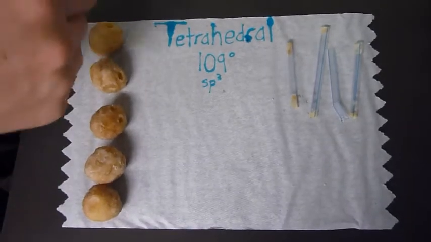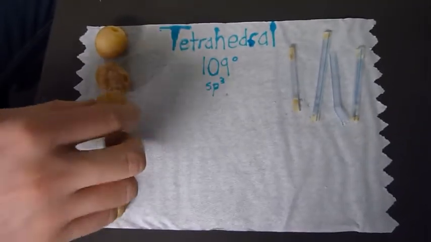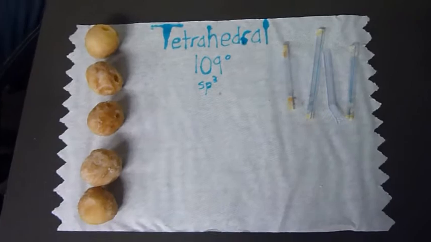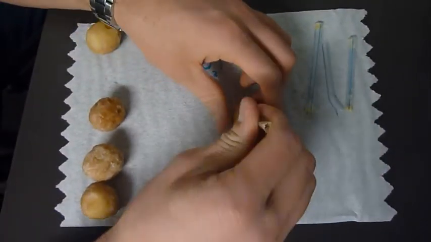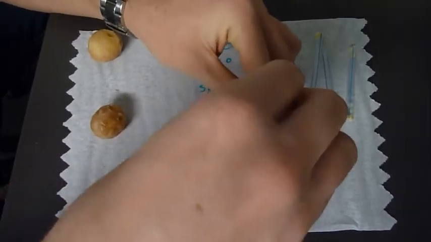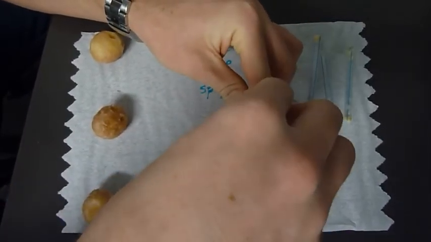Alright, we have 5 atoms, one of which is a central atom, and then we have our 4 bonds, which forms a tetrahedral molecule. So you have your central atom, one on top.